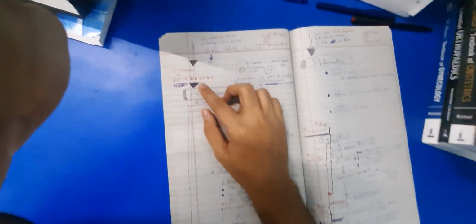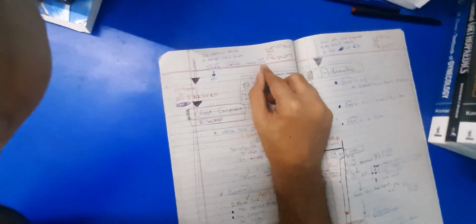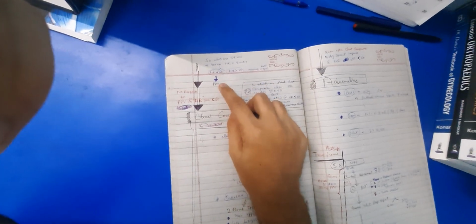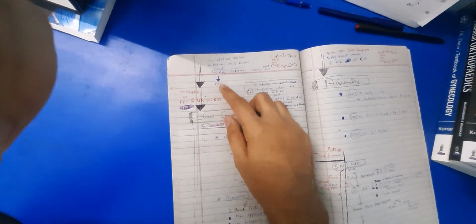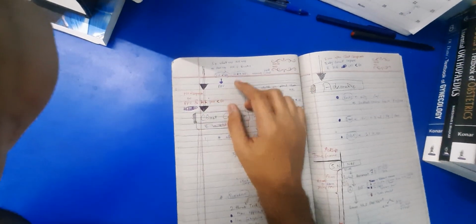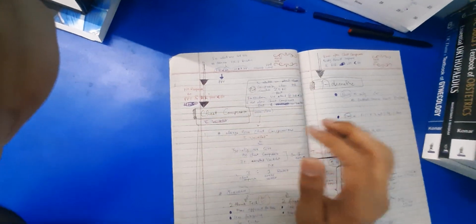So we assess the heart rate. If it is greater than 100, we start CPAP or hood. If it is less than 100, we start PPV. We will discuss PPV later. Even after positive pressure ventilation, if there is no response and the heart rate goes below 60, then we will start chest compressions.